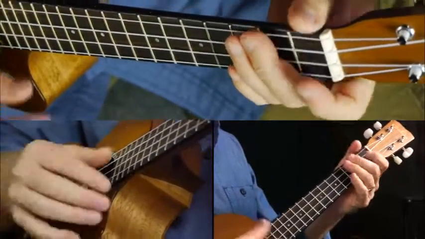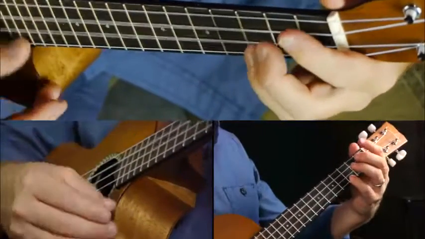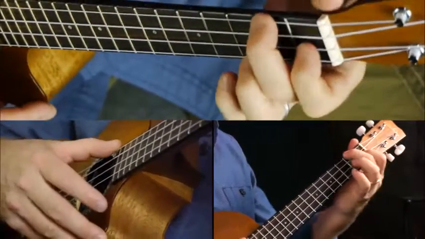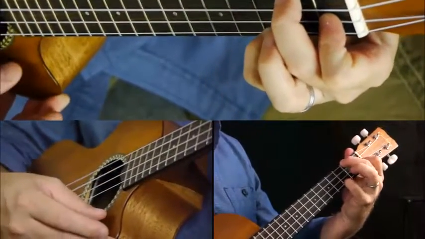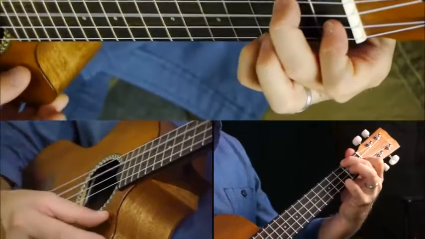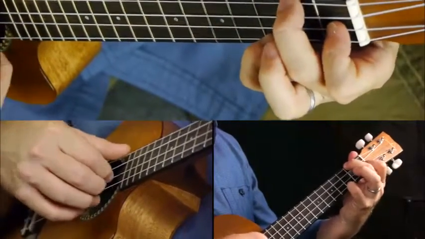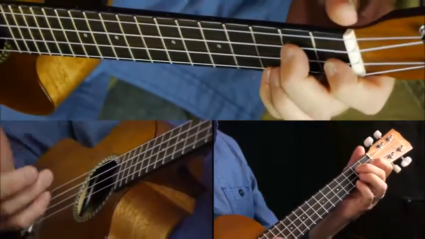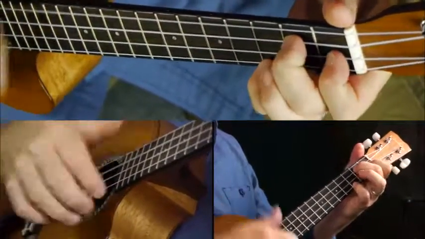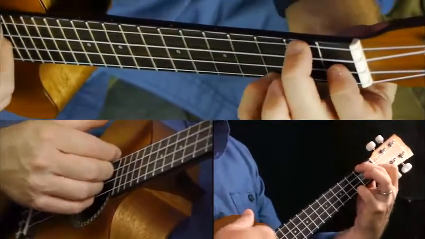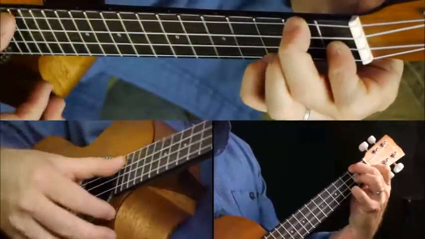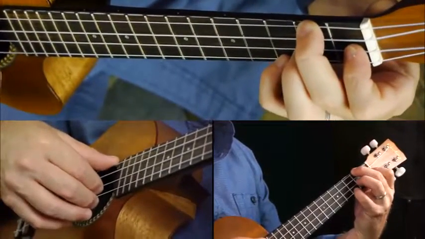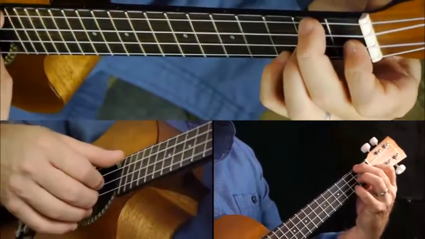Let me do that again. So cycle number 3 is C to the E dom 7, then the F, and then the only difference between the F and the F sharp diminished is going from the 1st fret on the E string to the 2nd fret on the E string. So otherwise the chord stays the same. So if we're playing an F here like this, it's just the change of the 1 note that gets you to the F sharp diminished. Fairly simple.